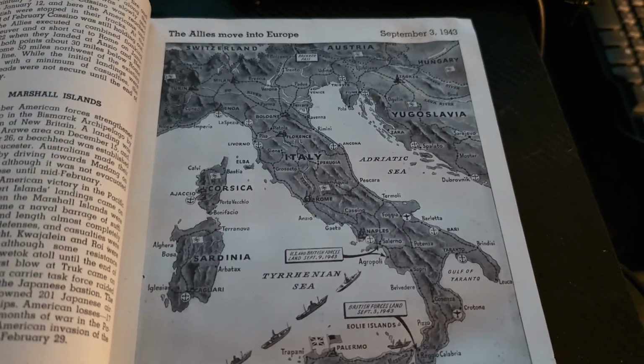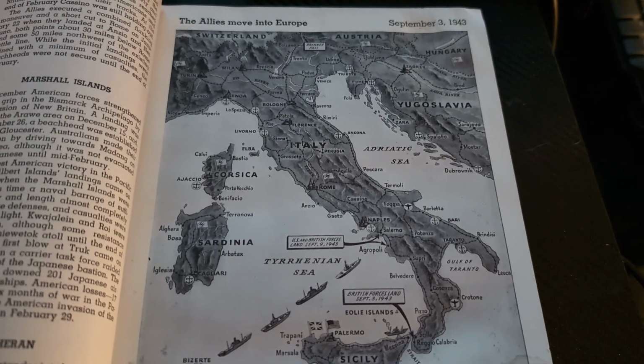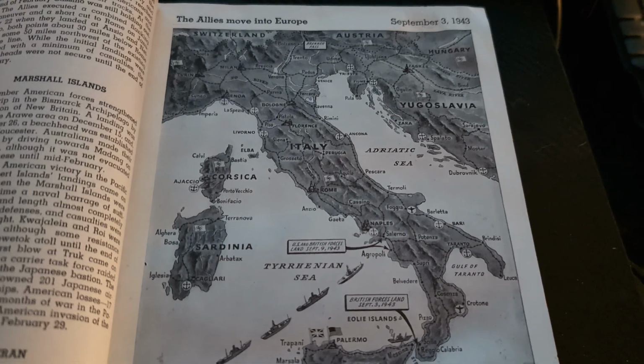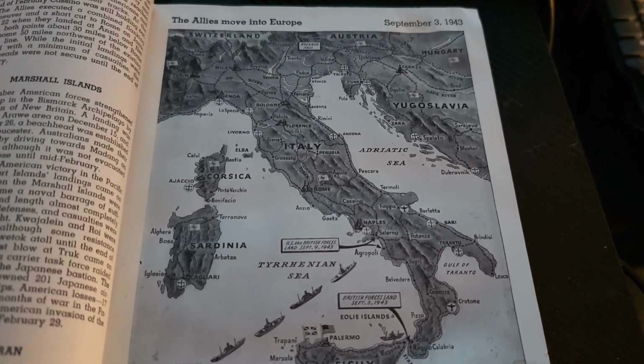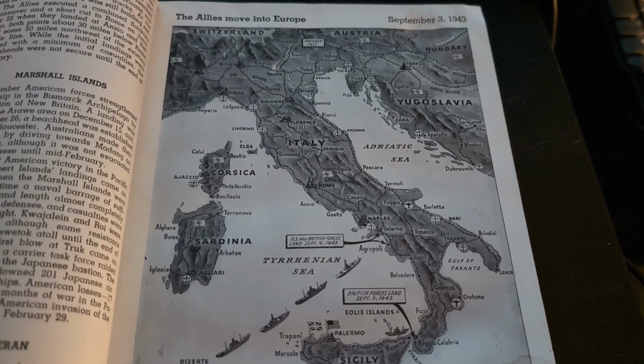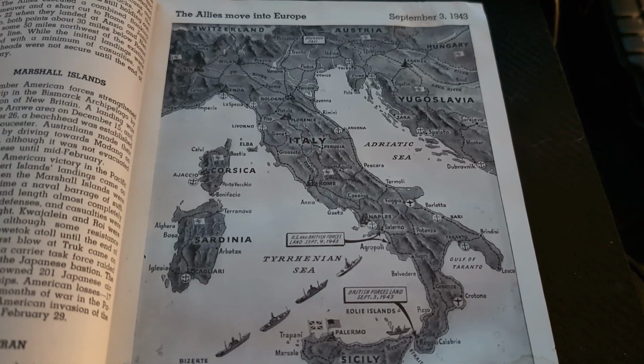On the morning of September 3rd, British troops under the command of General Sir Bernard L. Montgomery crossed the narrow strait at Messina and effected landings at Reggio, Calabria, and the invasions of the continent of Europe was underway.